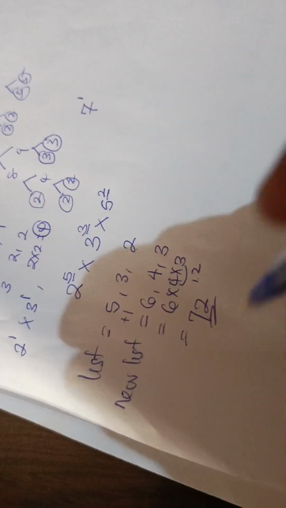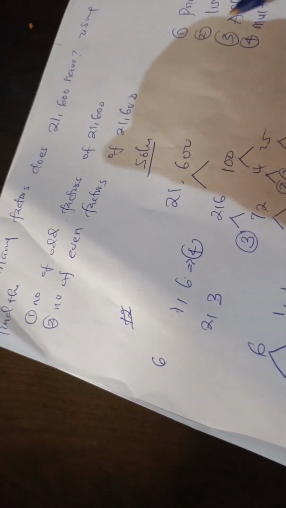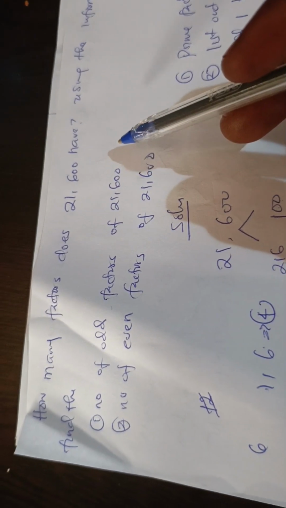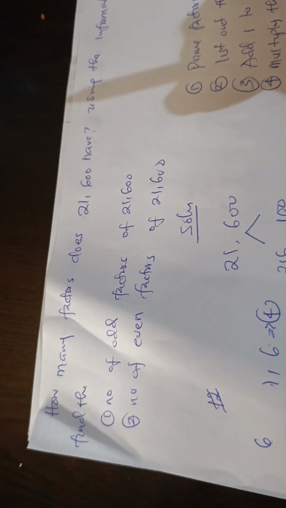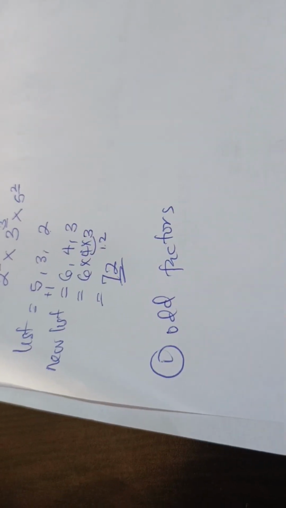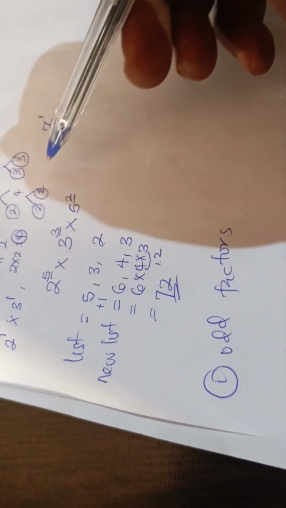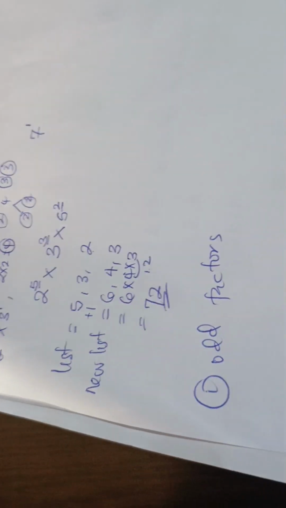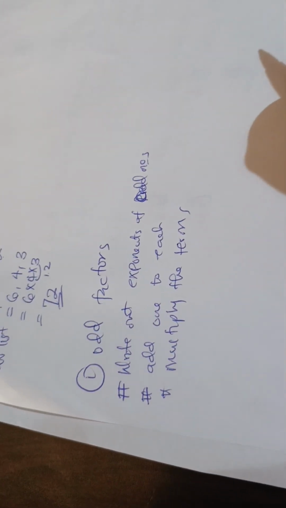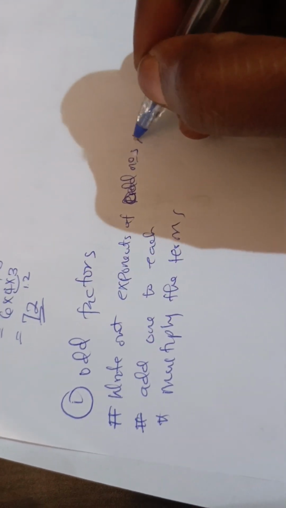Now let's go back to the question on ground. Question 1 says, out of the 72 factors that this number has, how many are odd factors? To find odd factors, it is almost the same as finding all the factors. Here are the 3 steps you have to consider, because you have already created the prime factorization list. Have you noticed any difference? Yes, the difference is only in this step.